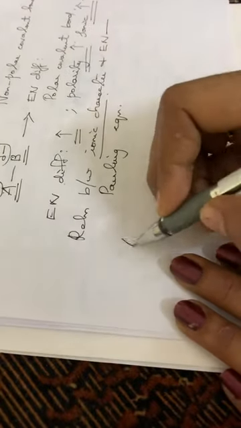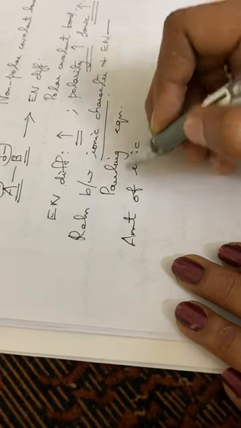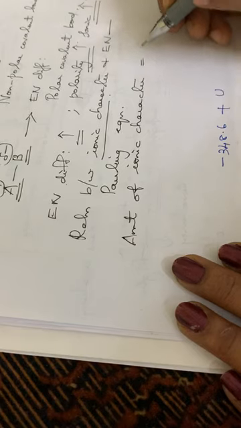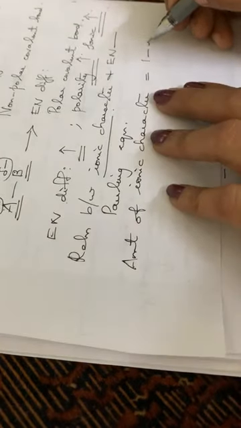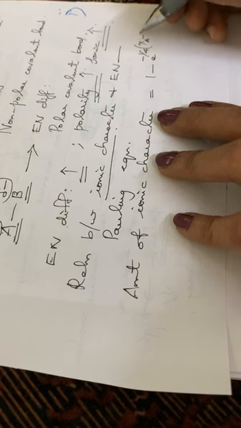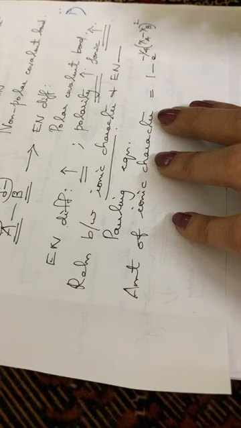And also here, see the equation, it is like this: the amount of ionic character is equal to 1 minus e raised to minus 1 by 4 into chi a minus chi b the whole square.